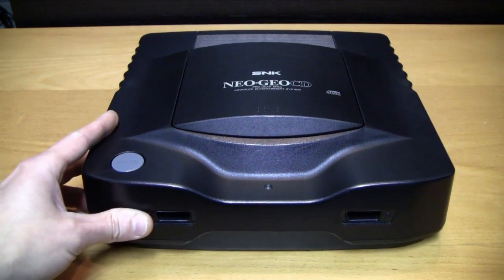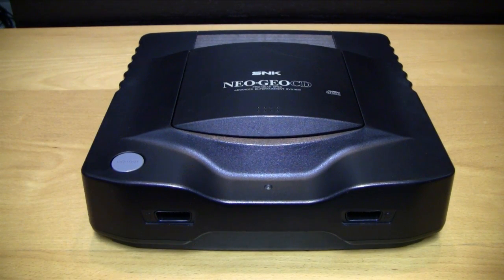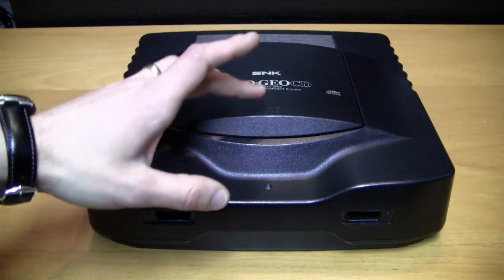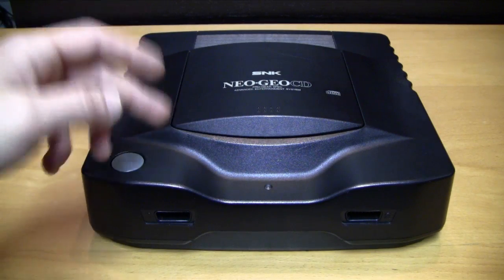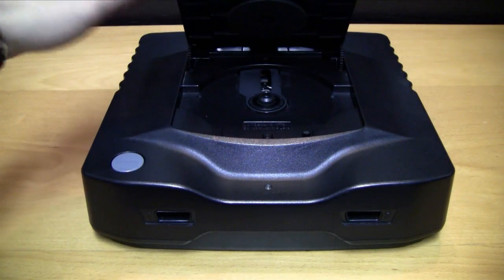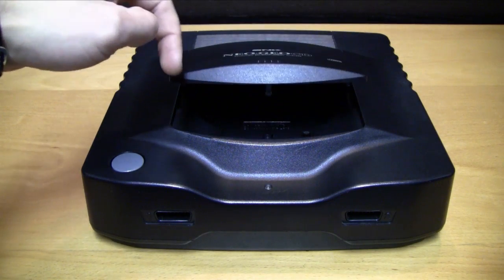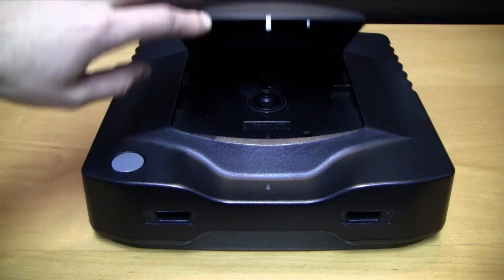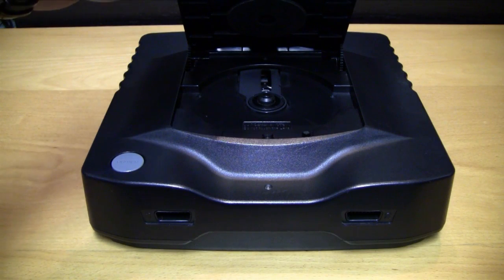And here we have the Model 2. Technically it is the same console as the Neo Geo CD Model 1. The design has changed. Now it's not a front-loading system anymore, now it's a top-loading system. Spring-loaded. I'm missing one spring for this CD door.